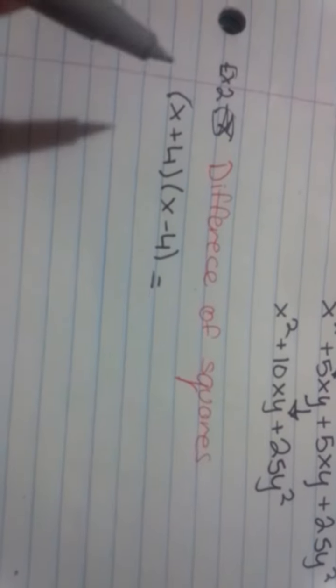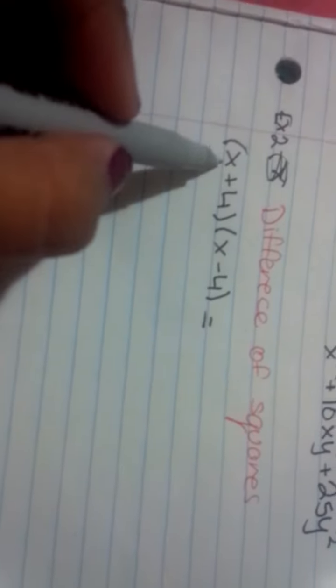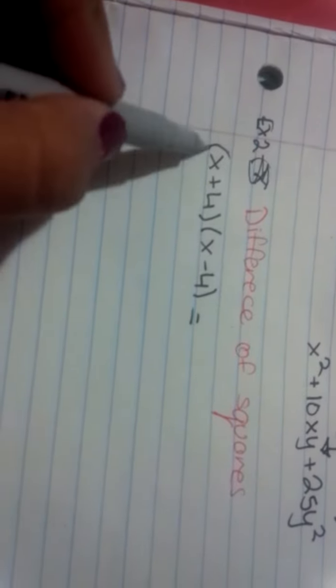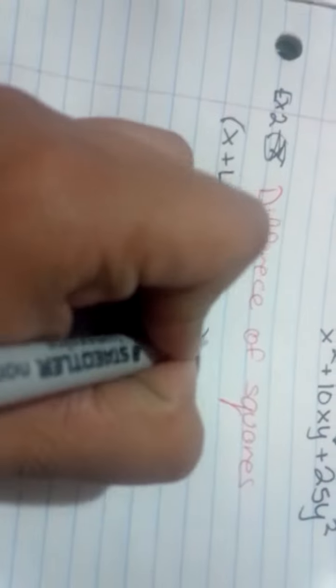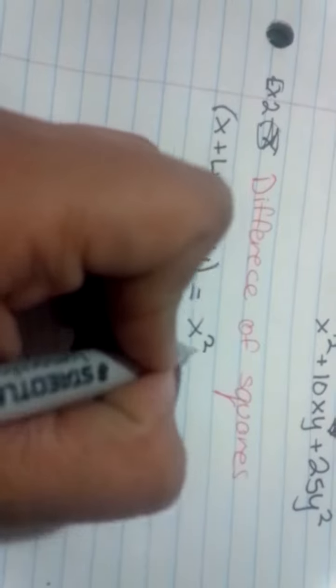So in this, the terms are the same. So there's 2 x's, there's 2 4s. The only thing that's different is the order of our operations. So in this one it's addition, this one's subtraction. When you have a problem like this, you're multiplying these two terms by themselves, and you're multiplying these two terms by themselves. So x times x, x squared, and 4 times 4, 16.